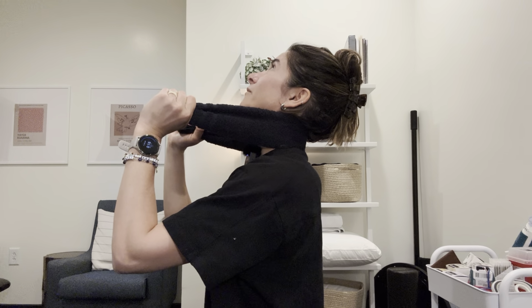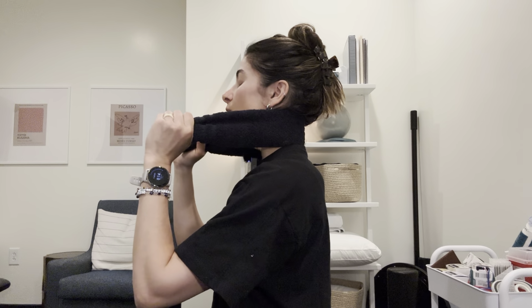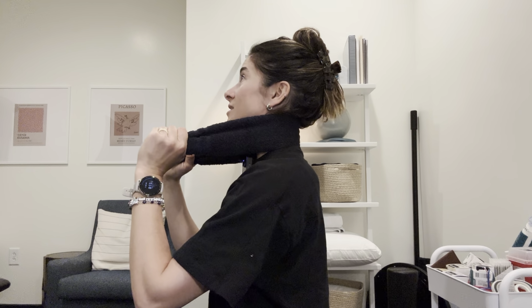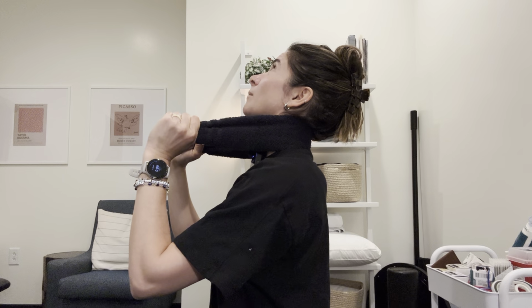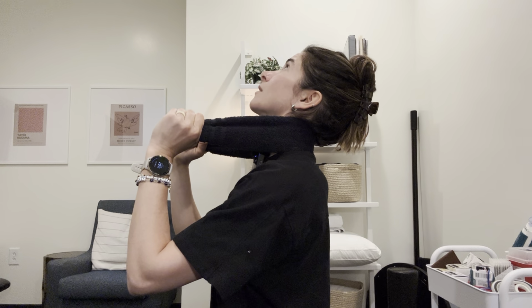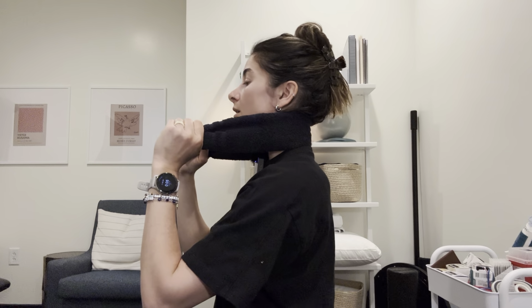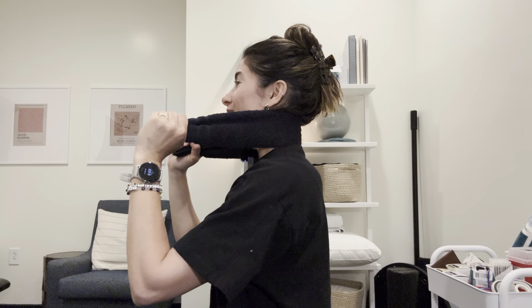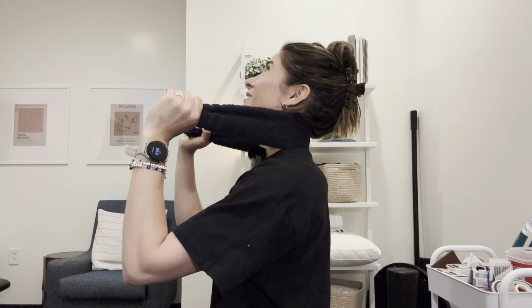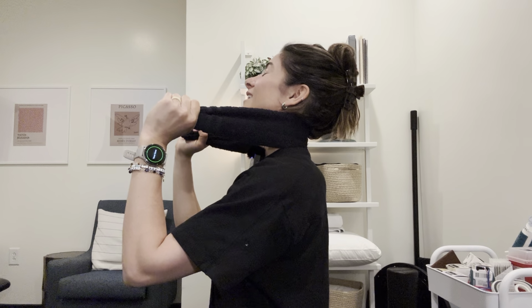And hopefully we feel some nice pain-free range of motion here. Maybe the use of the towel makes us more comfortable than it was before. Maybe you feel like you're able to go further. But definitely not choking ourselves through the neck, so keep a little width through the hands. And 45 seconds is up.